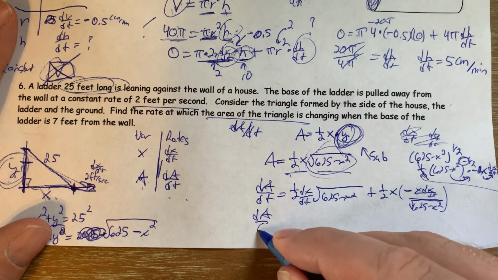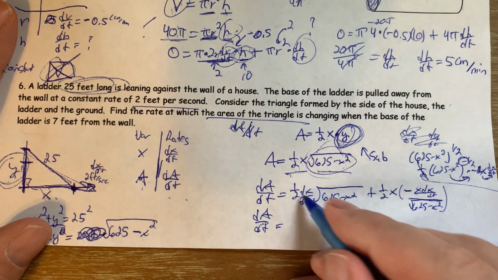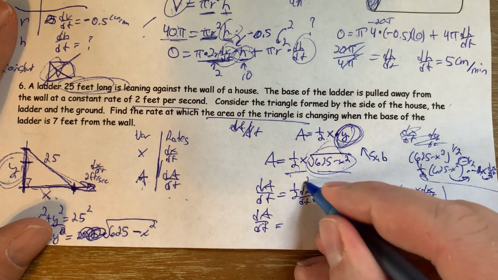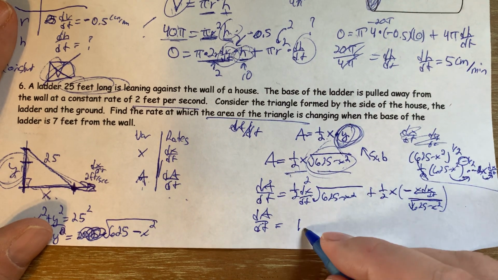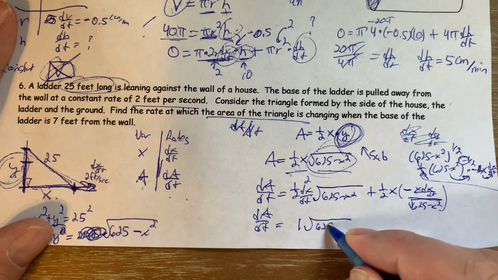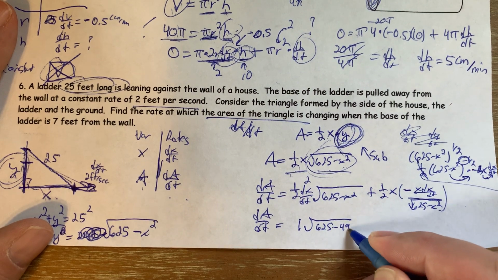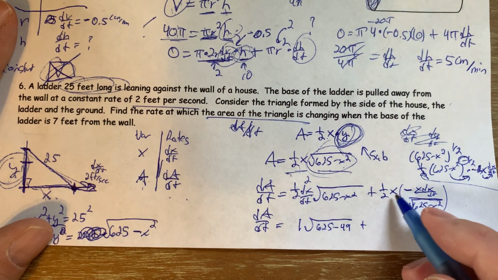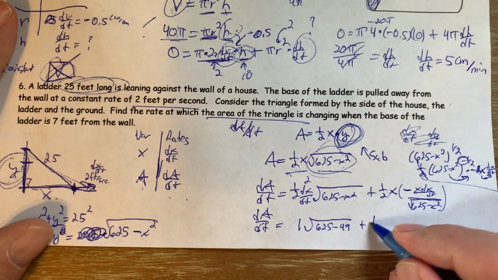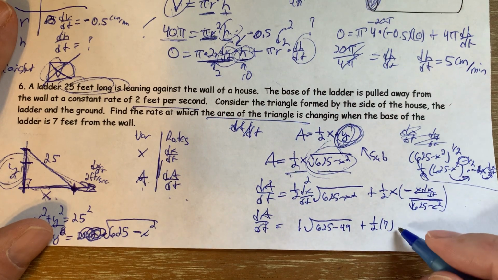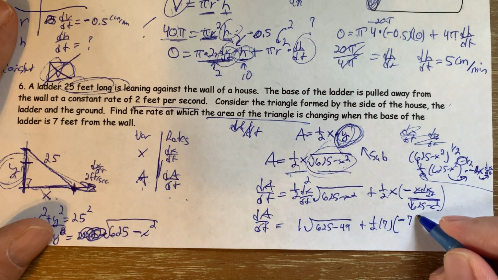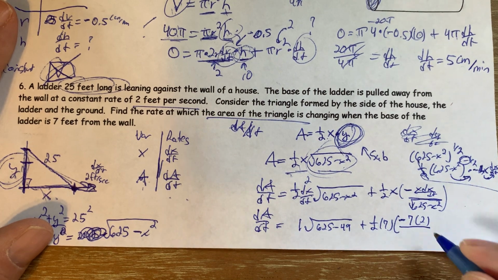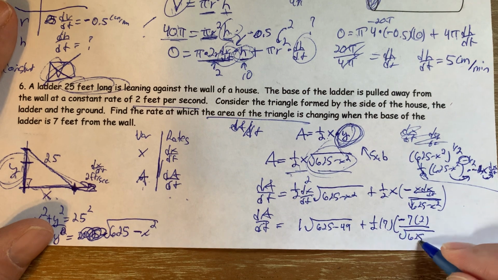So dA dt equals 1/2 times dx dt, which was 2. So 1/2 of 2 is just 1, times the square root of 625 minus 7 squared, which is 49, plus x is 7, negative 7 times dx dt, which was 2, over the square root of 625 minus 7 squared.